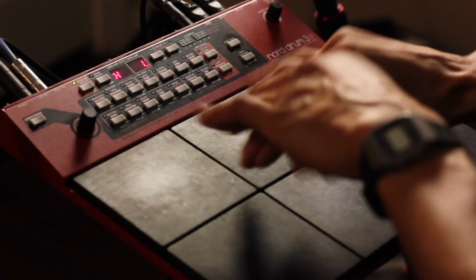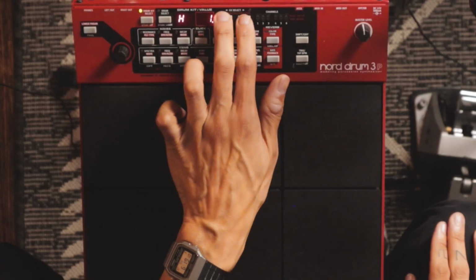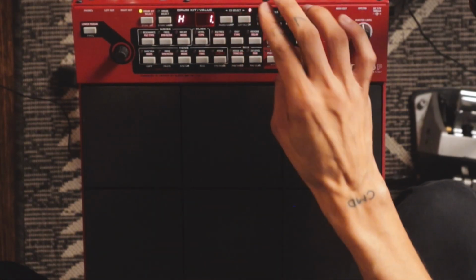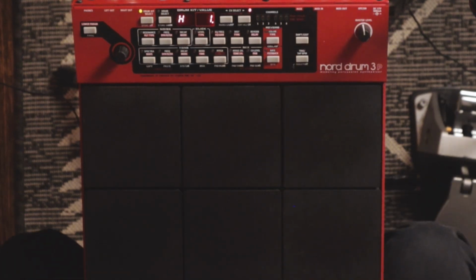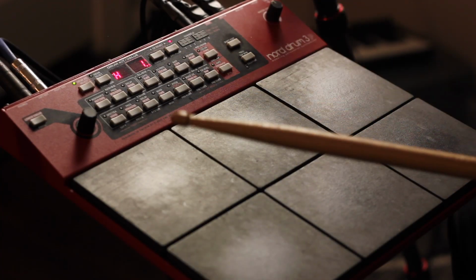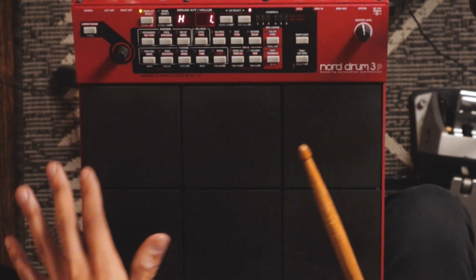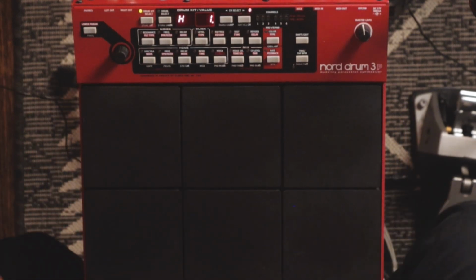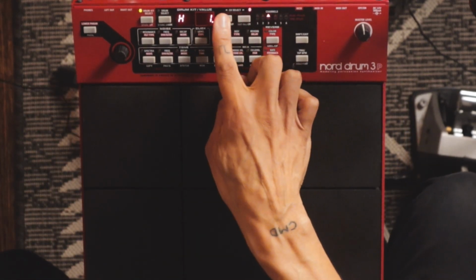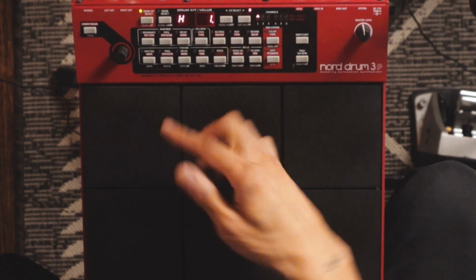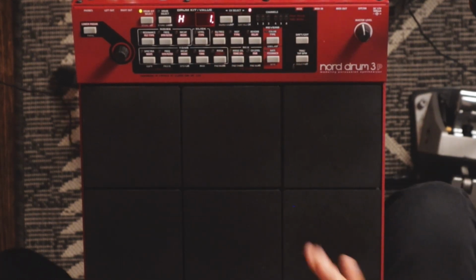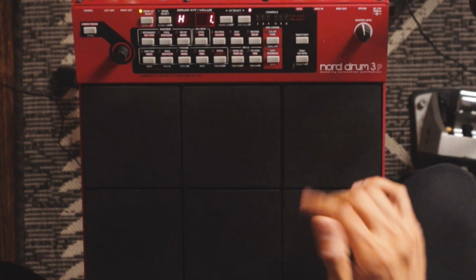So the first thing that I like to do when I turn the Nord Drum on is hit both of these, which will enable pad follow. When you do that, when you hit one of these pads, it's going to select that pad, and that's the one that you're working on. You don't necessarily need to do that. You can also just use this here, and this will indicate which pad you're currently working on. It's just easier for my brain to have this on pad follow.